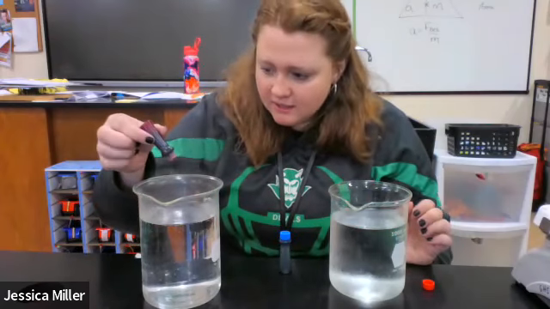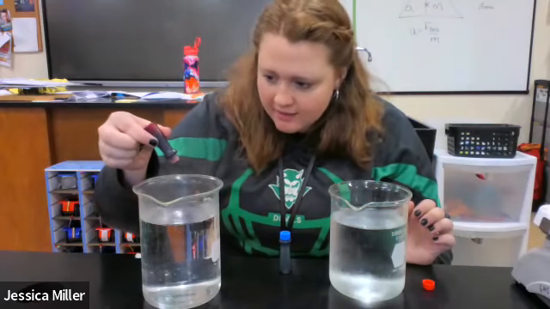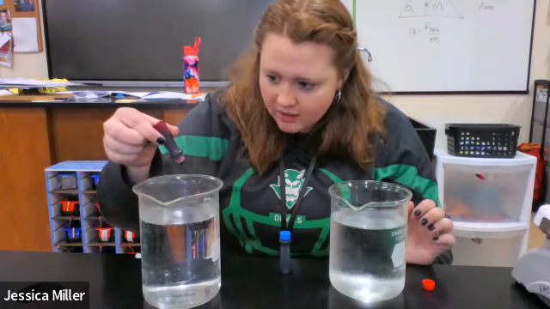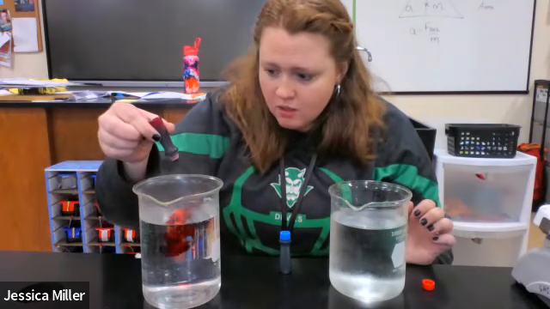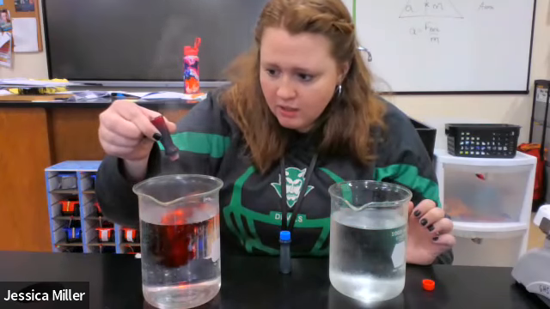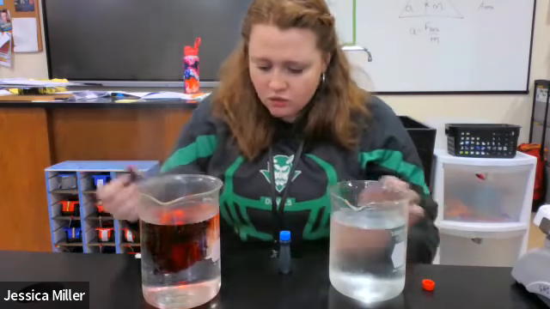So we're discussing diffusion right now. And this is an example of diffusion in liquids. So I'm going to put 1, 2, 3, 4 drops.